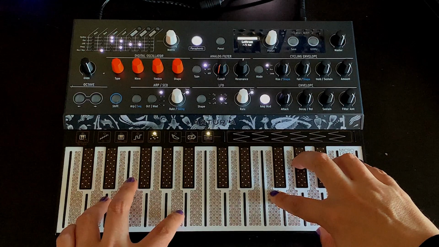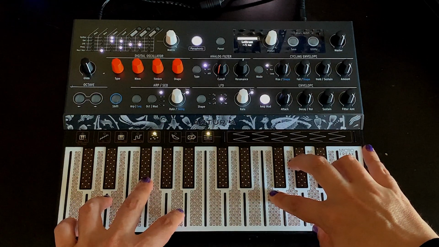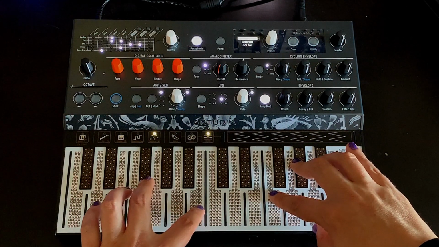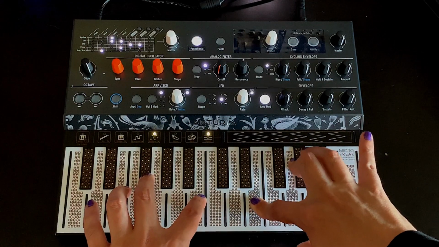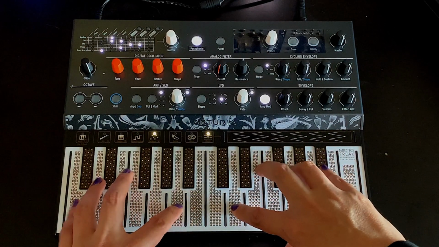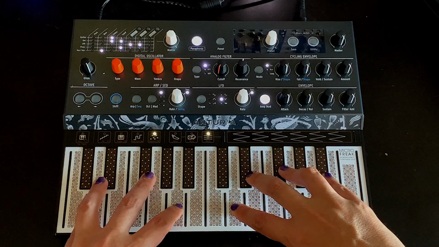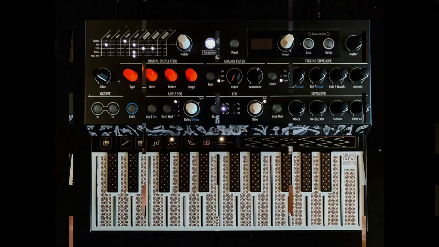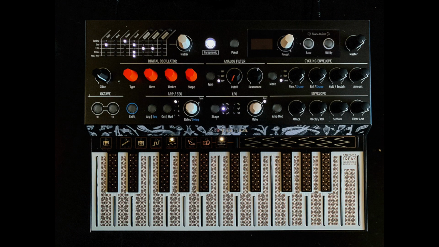Hey everybody, CatSynth TV, and we are taking a deep look at some of the features of the new MicroFreak synthesizer from Arturia. The first things one notices are the unique industrial design of the instrument and the touchplate keyboard, which is quite sensitive and supports velocity and polyphonic aftertouch.